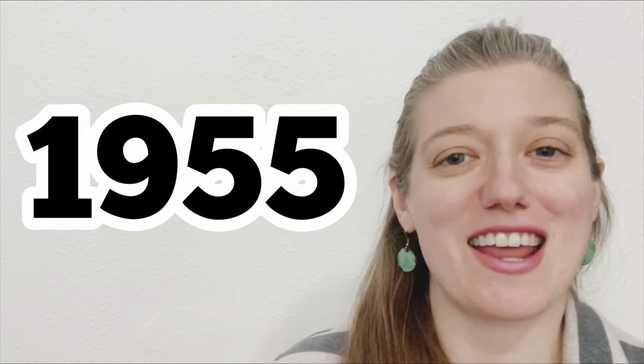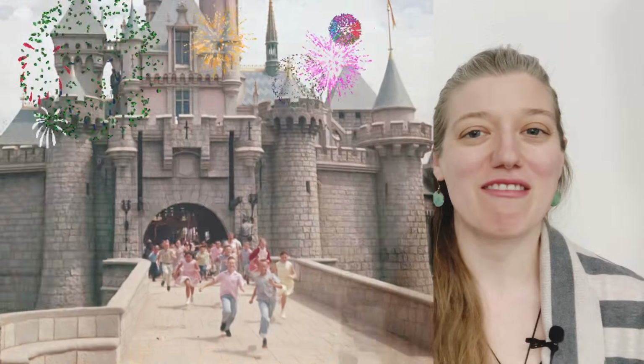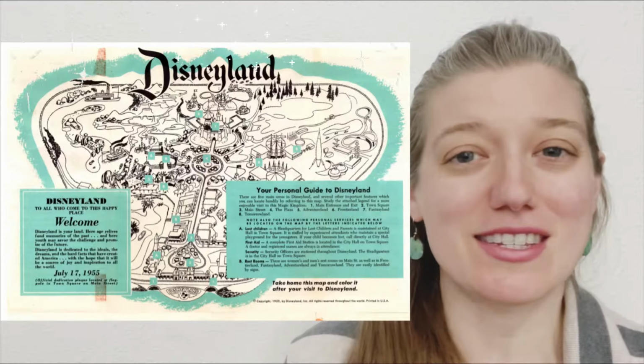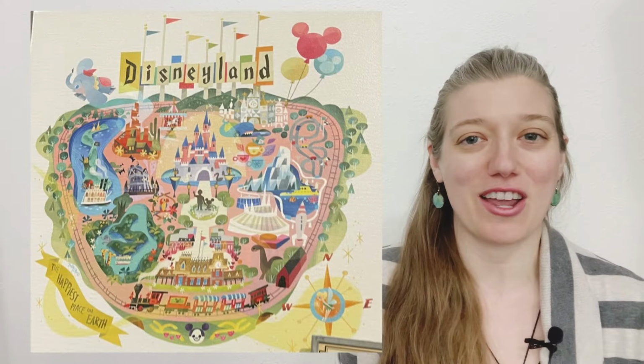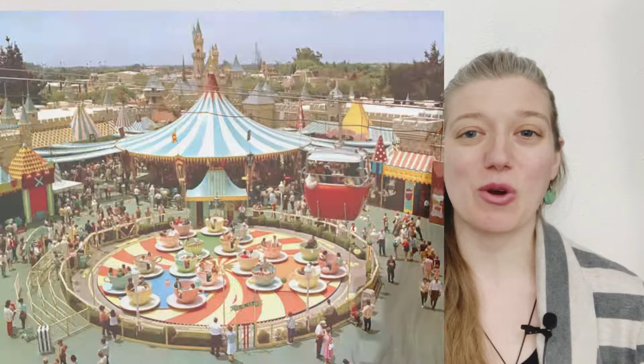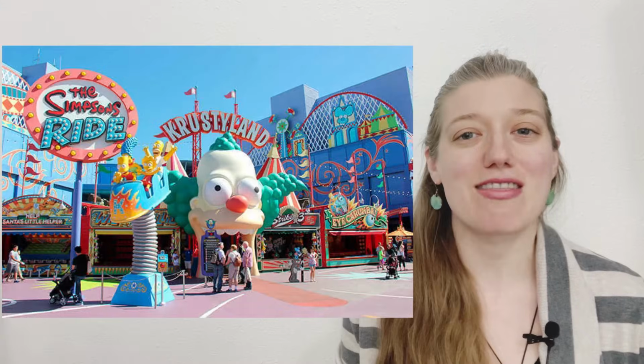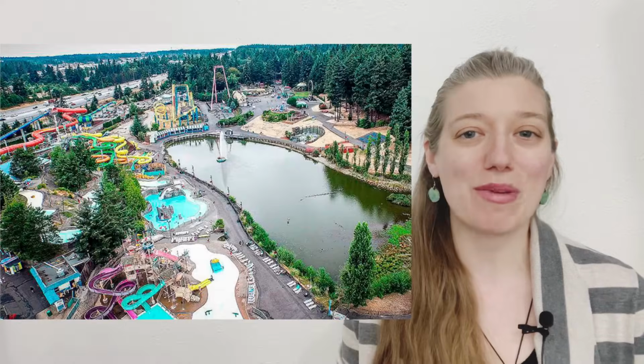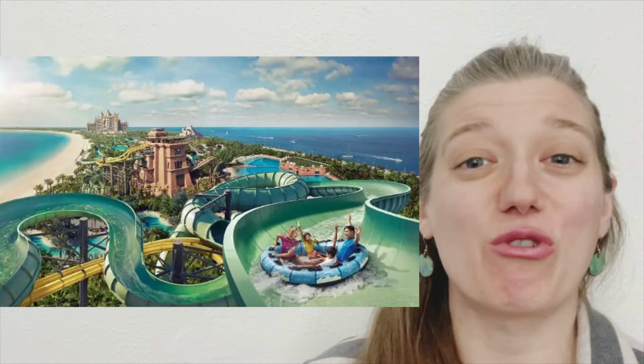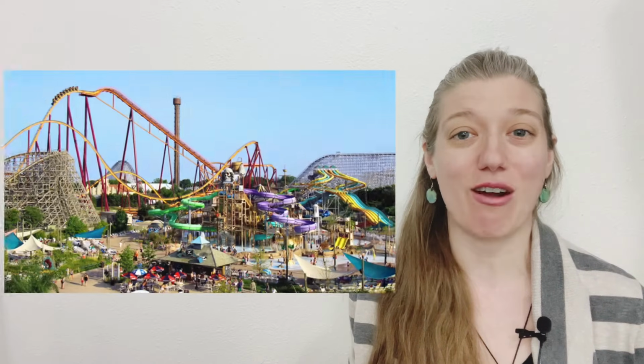Then, fast forward to 1955, a major event in the evolution of amusement parks occurred with the opening of the first Disneyland in Anaheim, California. Walt Disney was the brainchild behind this park. He wanted to create a place where people could experience the magic of his films in real life. Since this time, amusement parks and theme parks have continued to grow in popularity all around the world. Today, there are over 400 amusement parks in the United States and over 4,000 amusement parks around the world.